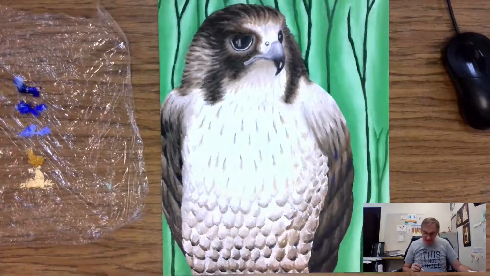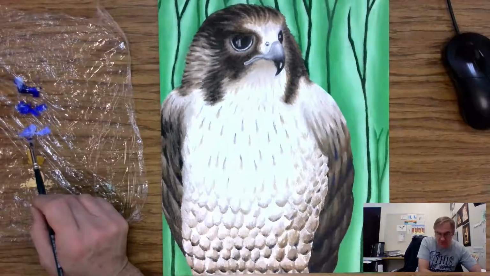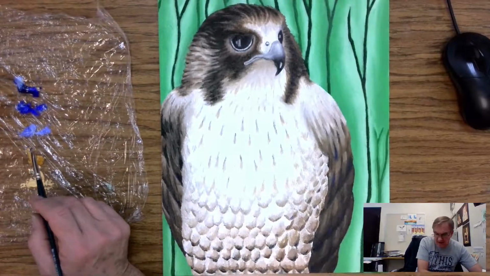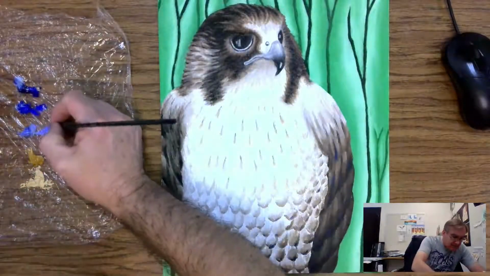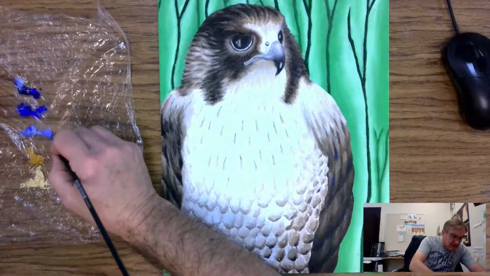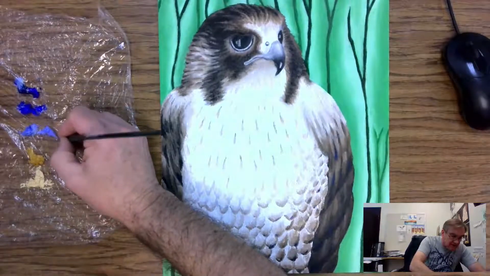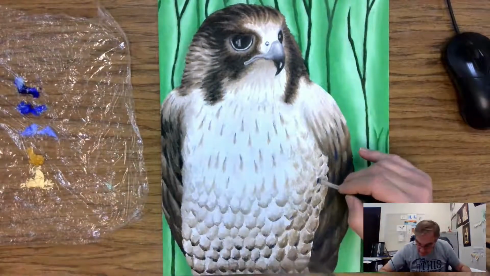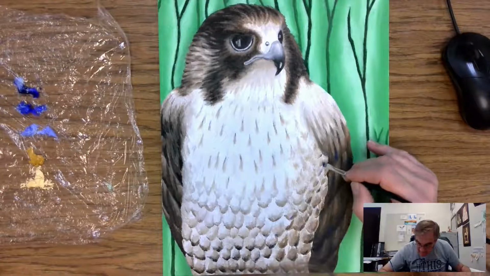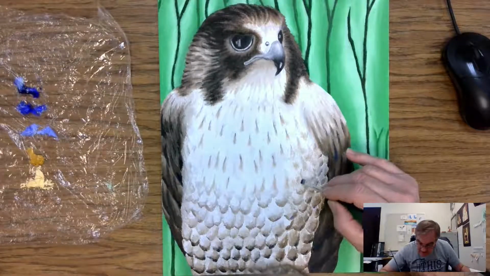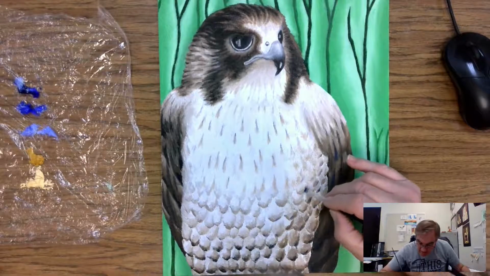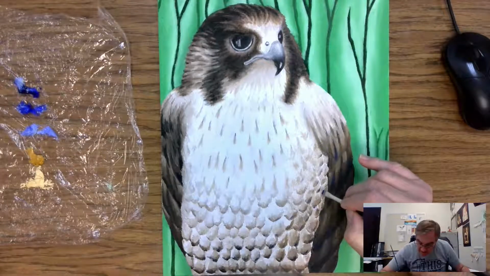Okay, I think I might hold off on this lightest blue over here. I'm just not seeing where I really want to have that happen. Maybe some of these other ones, as it's coming over here. Let me get this. Just some subtleties on that shadow area that we're trying to create.